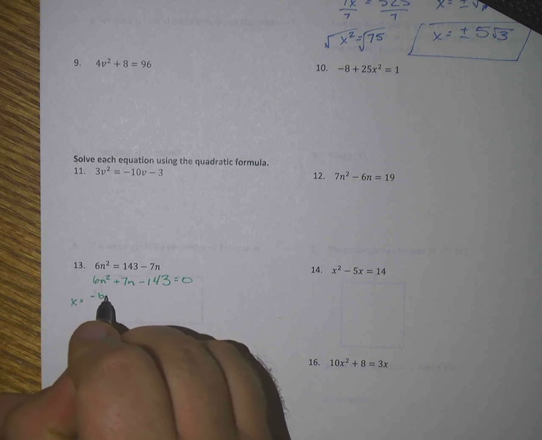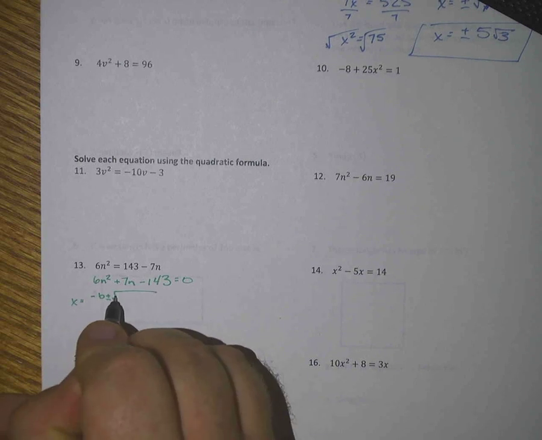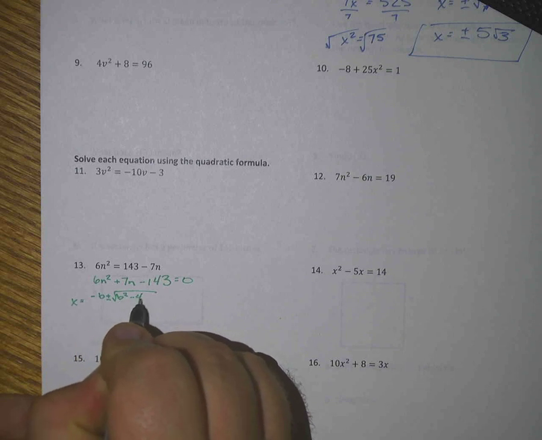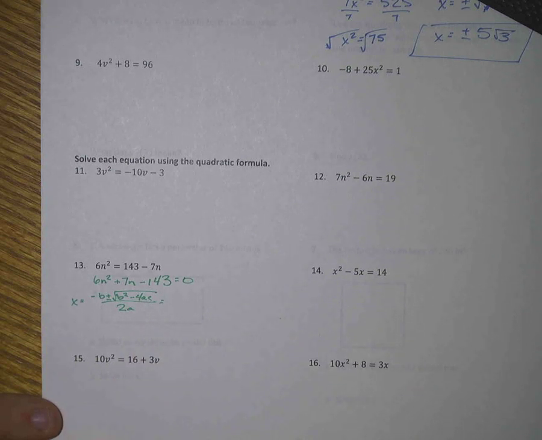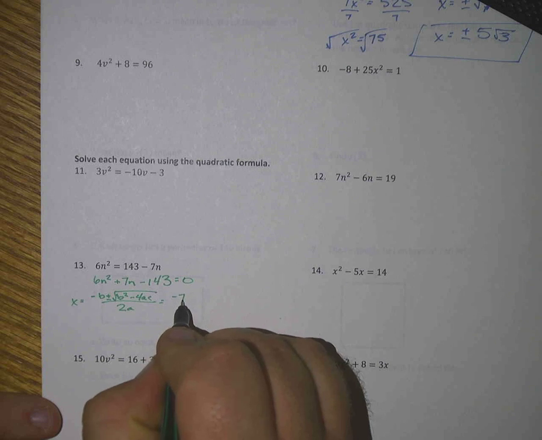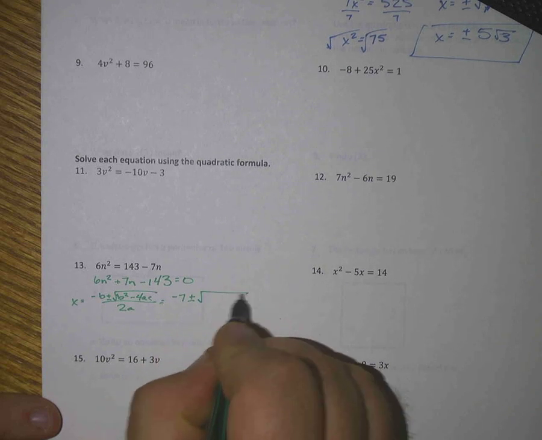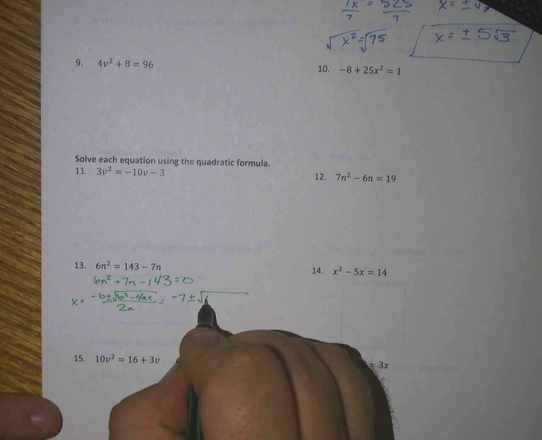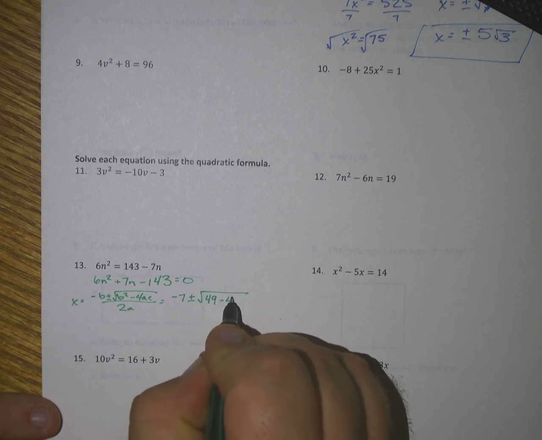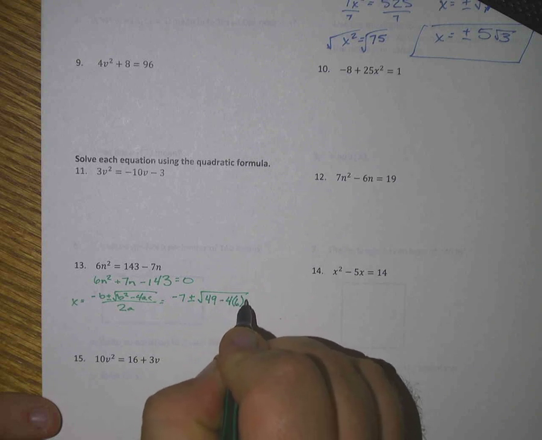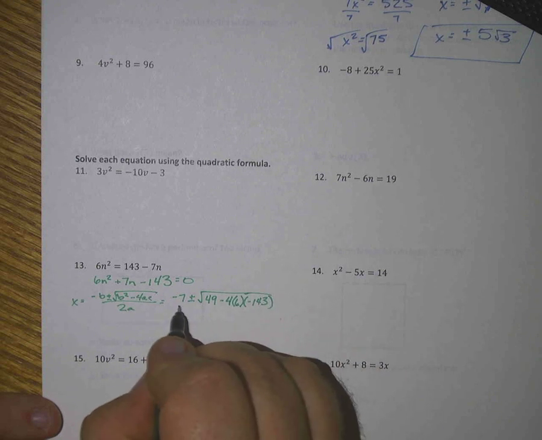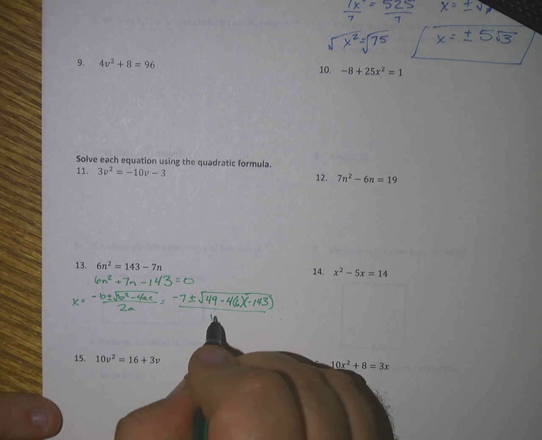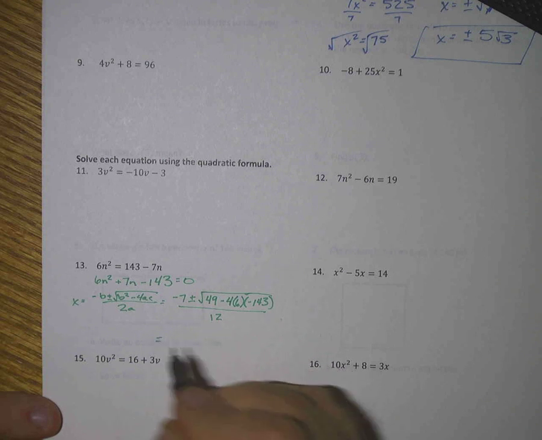So opposite of b plus or minus the square root of b squared minus 4ac, all over 2a. And we can replace those with numbers now. So the opposite of 7 is going to be negative 7 plus or minus 7 squared, which is 49, minus 4 times 6 times a negative 143. Wow, that might be a big number. All over 2 times 6, which is 12.